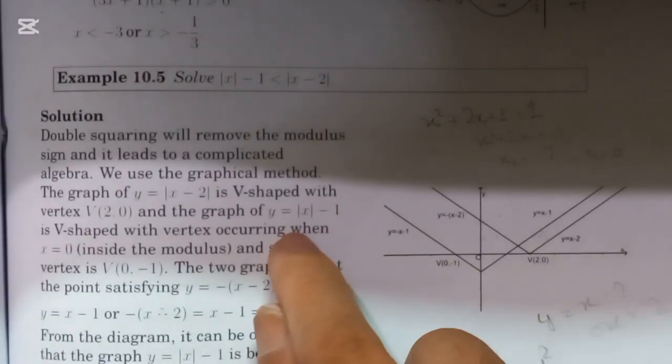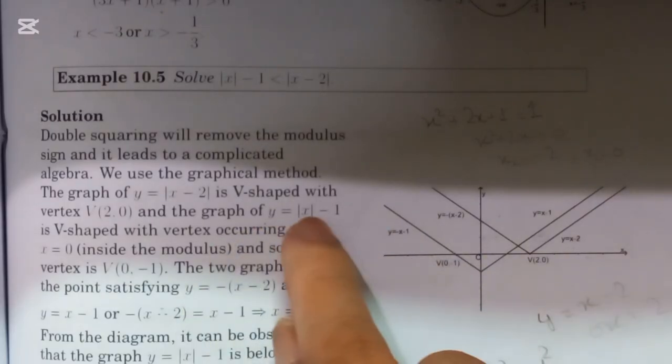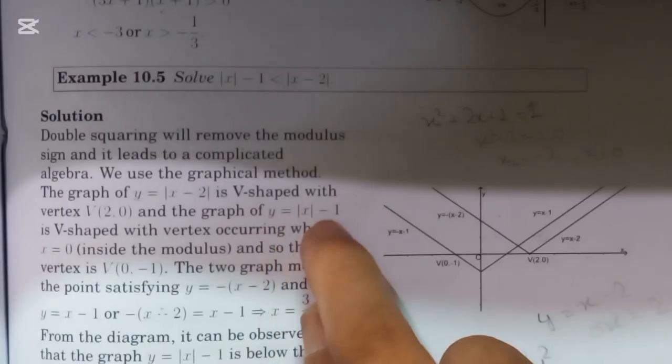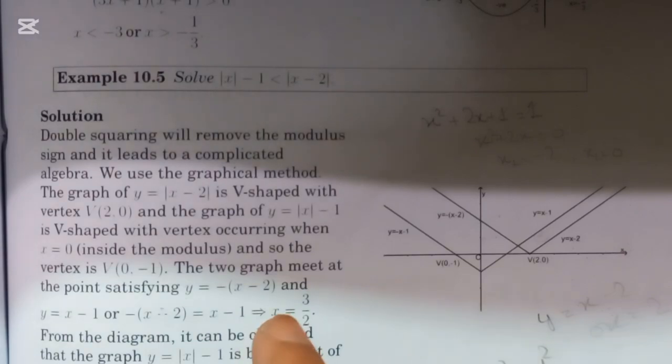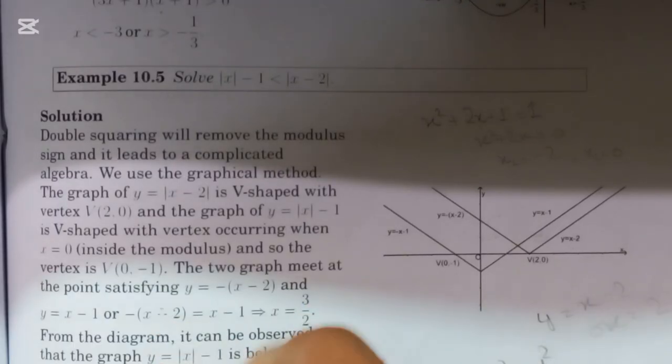So one time, plus 2 minus 1 will be equal to 1. So (2, 1) will be one point that will be plotted with the vertex, and the second time, minus 2 minus 1 will become minus 3. So x is 2 and y is minus 3. So (2, minus 3) will be the other point with the vertex that will make the other line. So this is the method. So solve it by yourself.